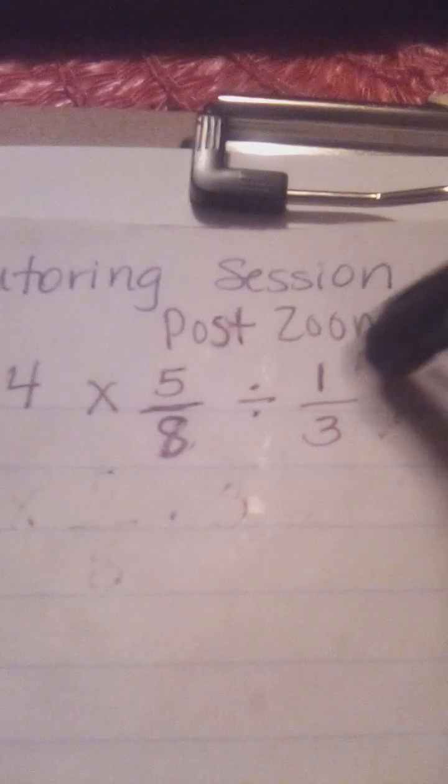We have 4 times 5/8 divided by 1/3. First things first, we need to look at this part: 5/8, the dividing sign, 1/3. When you see this dividing part, what do we do right here?